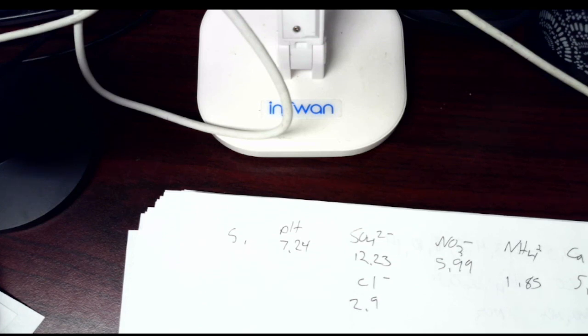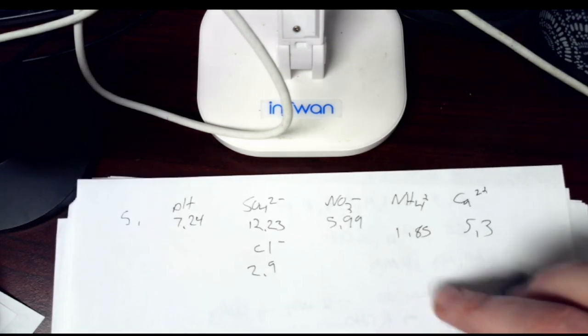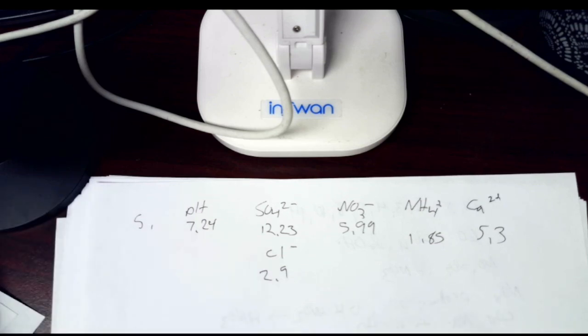So once again, we're going to convert these milligrams per liter to millimoles per liter, just so we can easily compare these all. Same thing. We have to double the charge of calcium and double the charge of sulfate. Okay, let's do the pH first.